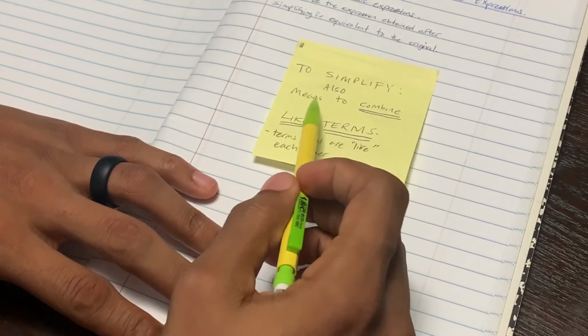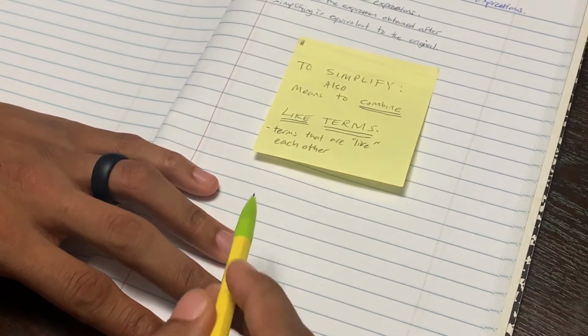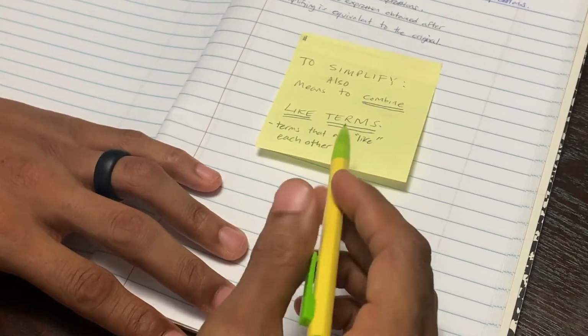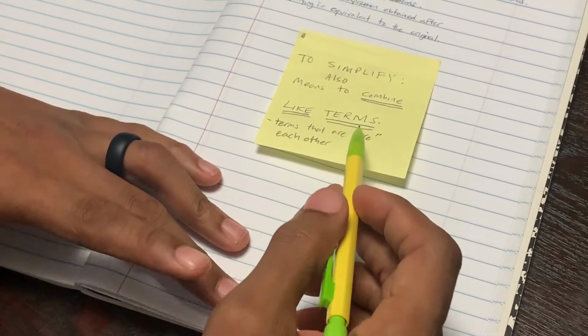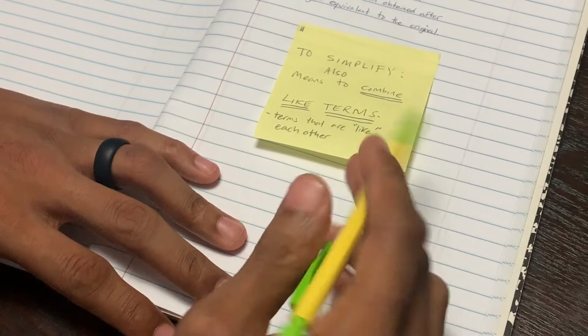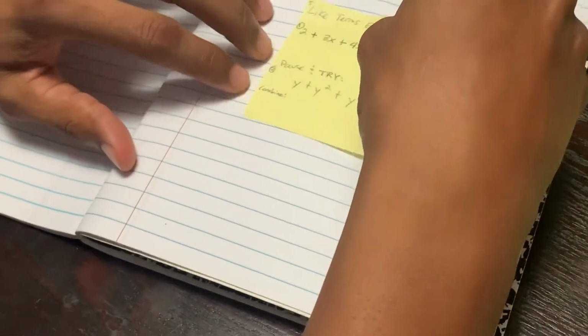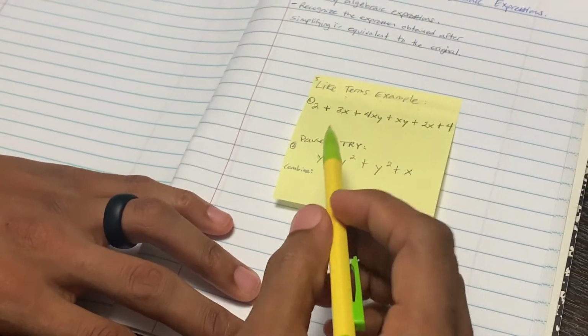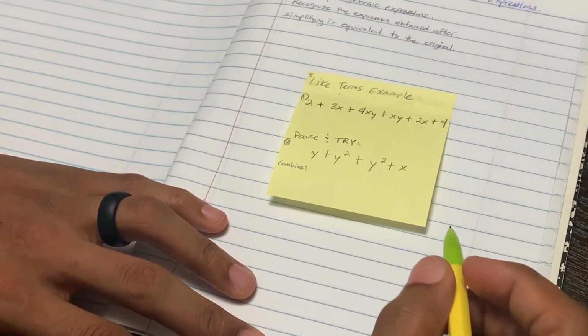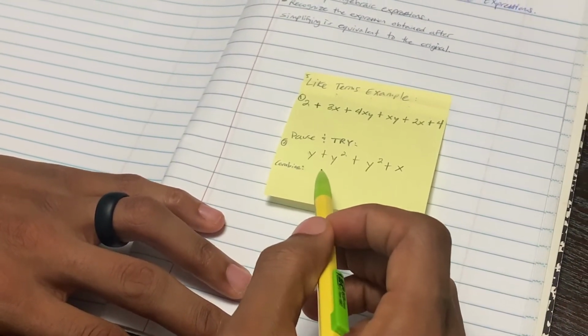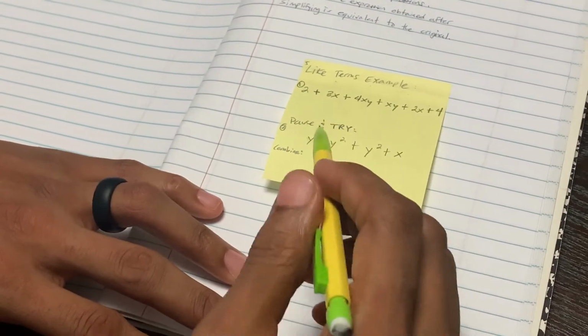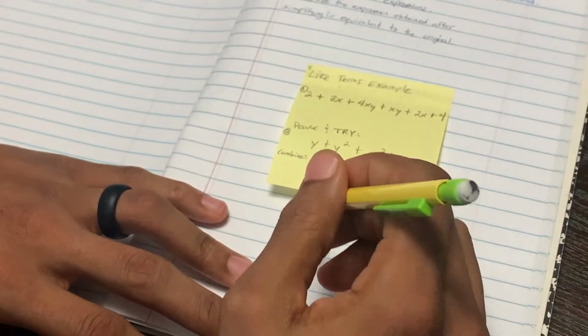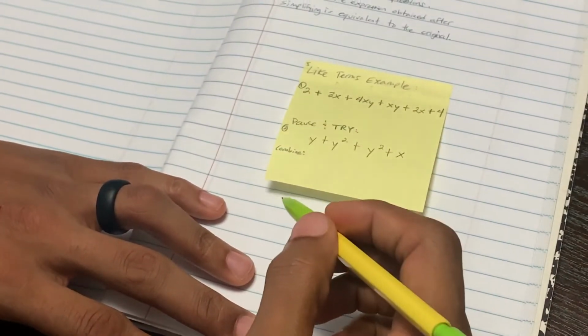To simplify also means to combine like terms. And like terms are, like the word says, terms that are like each other. So I want you to take a look at these 2 examples. I'm going to do the first one for you, and then, as you'll see in this video and in the following video, I want you to pause and try the next example on your own. Pause the video, try it, and then press play and see if you got the same thing that I got.